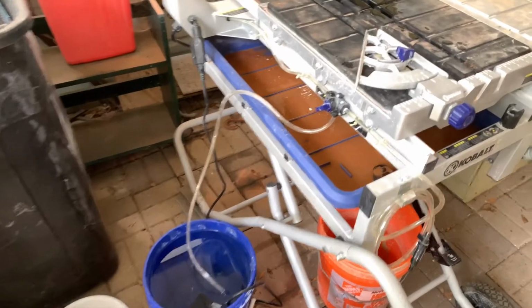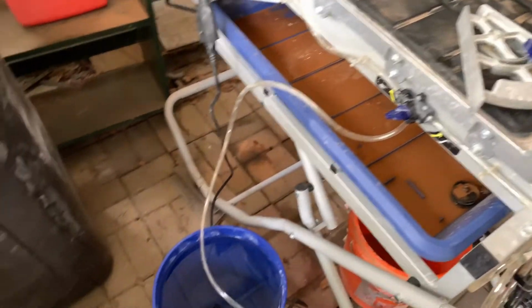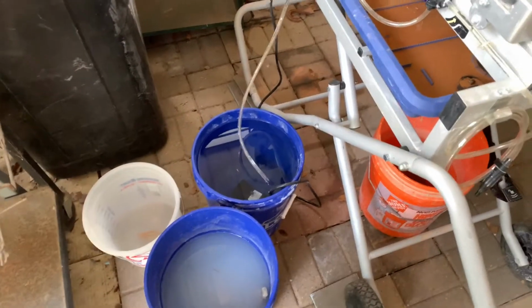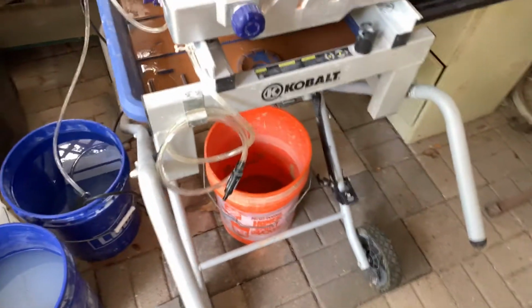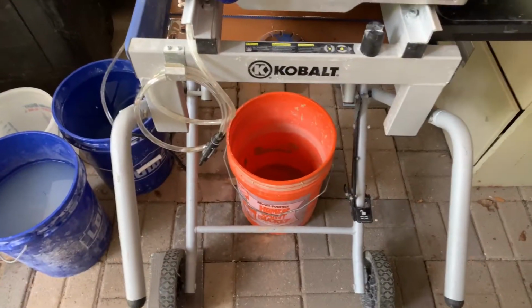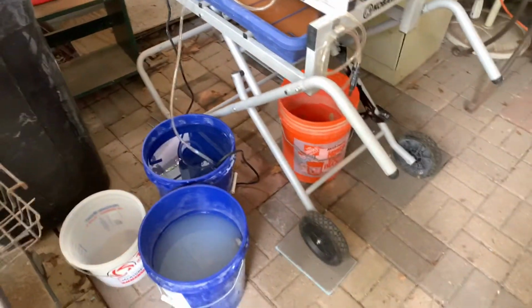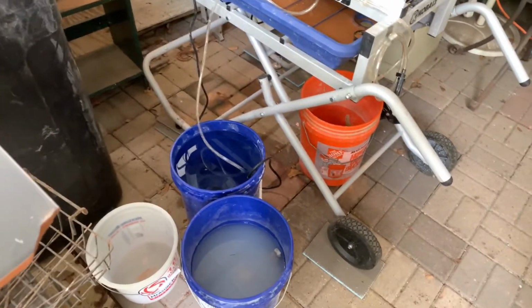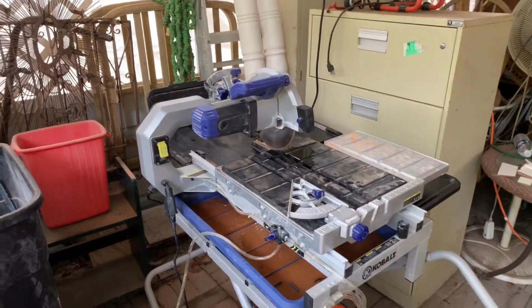I could use the service tray itself to pump water, but I like pumping clean water through my system, so I always keep a 5-gallon bucket with my water pump in it. And then I like to keep the water flowing, so I keep the drain open. It goes down into another 5-gallon bucket. And periodically I empty it and fill the other bucket back up. So there we go.